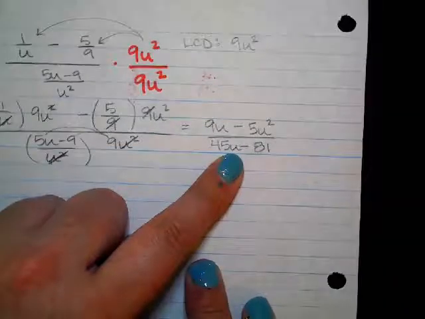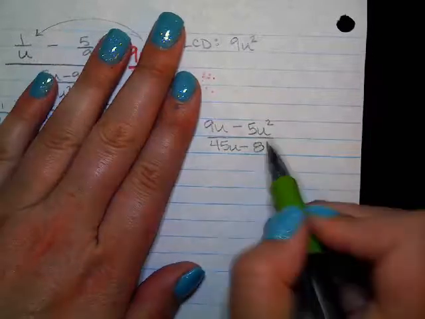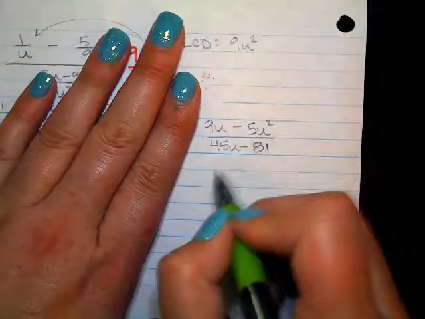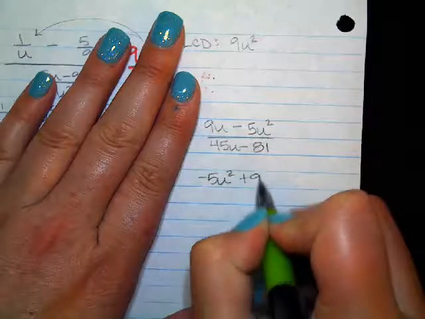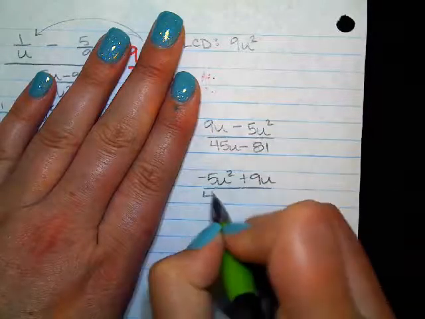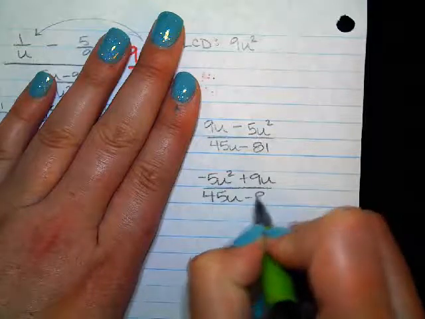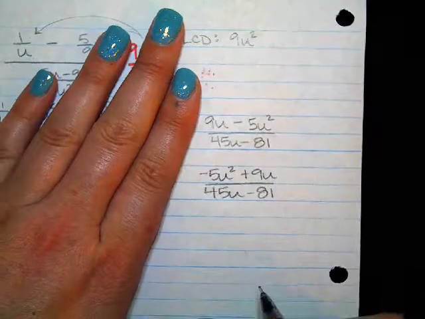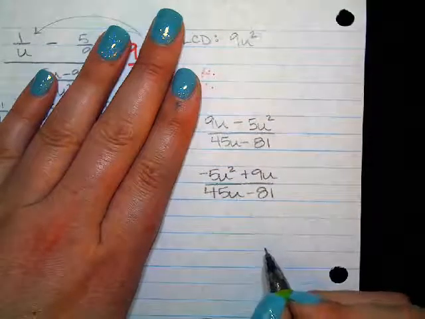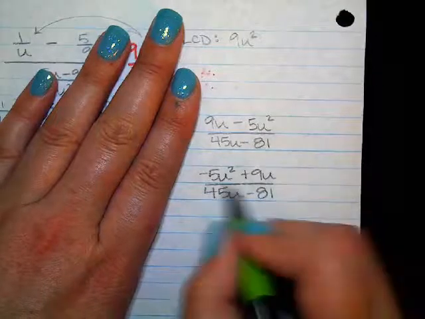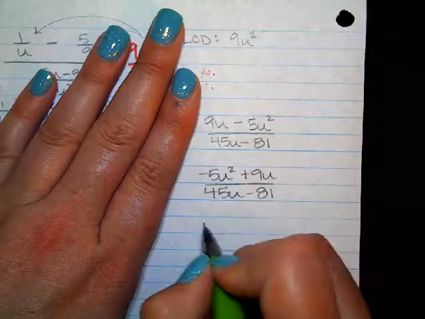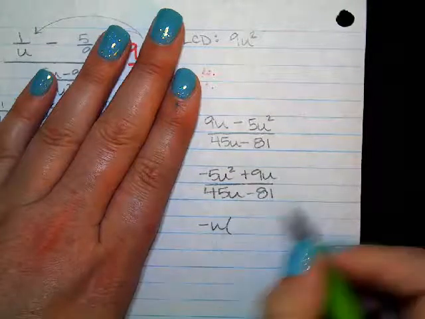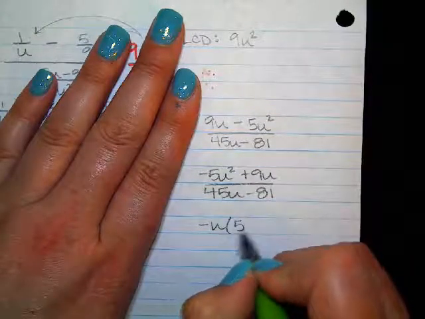Now, the top is in backwards order, so we need to reverse the top. So negative 5u squared plus 9u, over 45u minus 81. And let's go ahead and factor so we can see if anything cancels. So on the top, we have to factor out a negative. We have a GCF of u, so I'm going to take a negative u out on the top, and that leaves me with 5u minus 9.